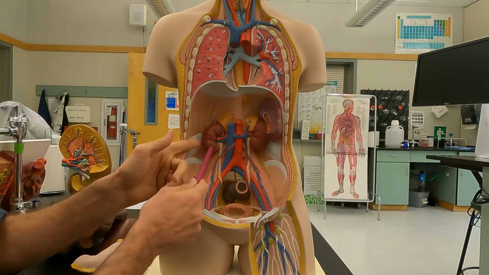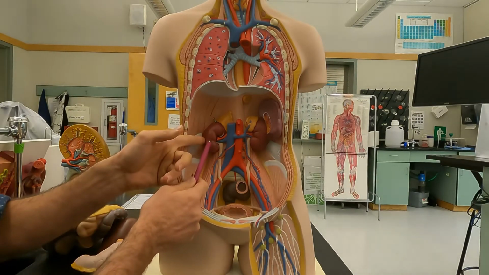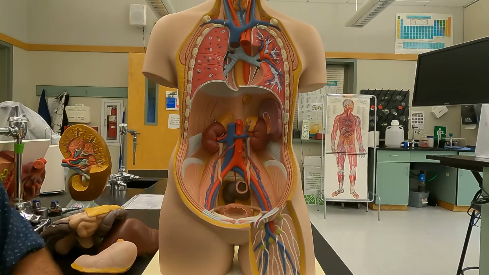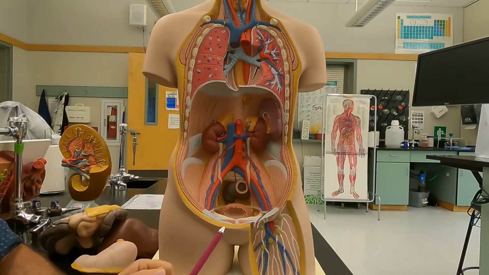Now, most of that filtrate is going to be returned from the kidneys back into the blood. But anything that's not returned, which is just about 1% of the filtrate, is going to become urine. And it's the job of the remainder of the urinary system to get rid of that urine.